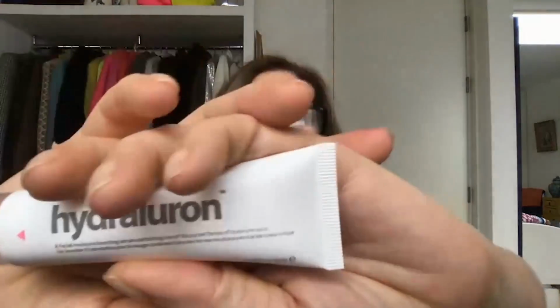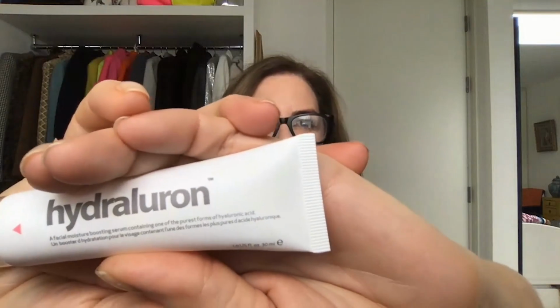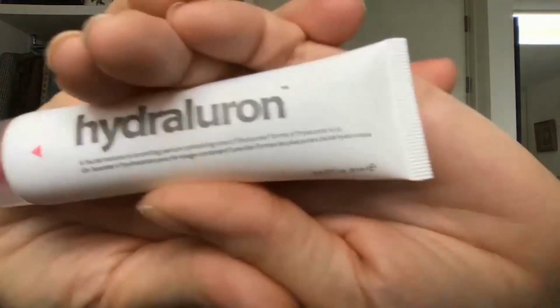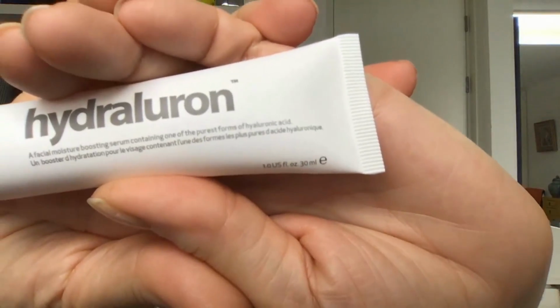So then Indeed Labs, a lovely Canadian company, and it's called Hyaluronic. It comes in 2 forms actually. This is 24 pounds. It's just a low molecular weight hyaluronic acid. So it will give you hydration, but it's not so much a barrier like we talked about with the larger ones.